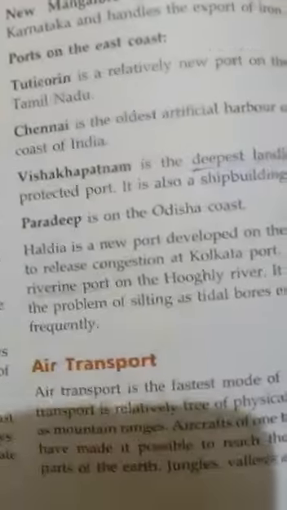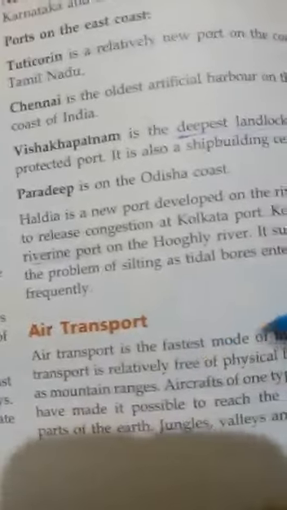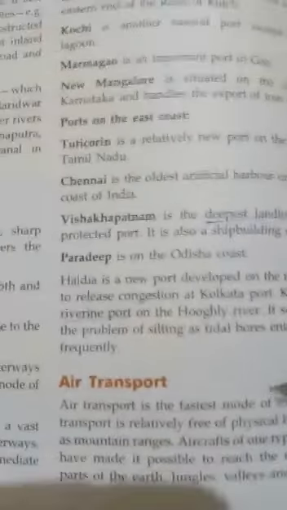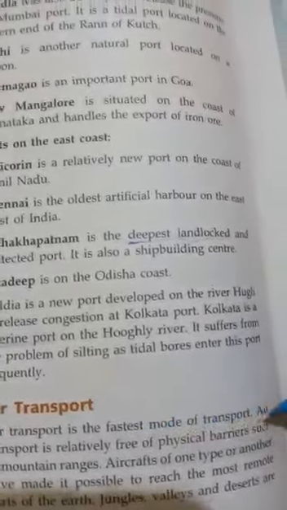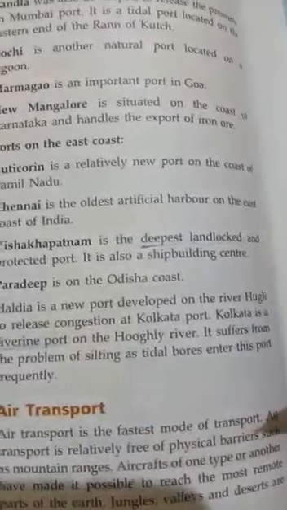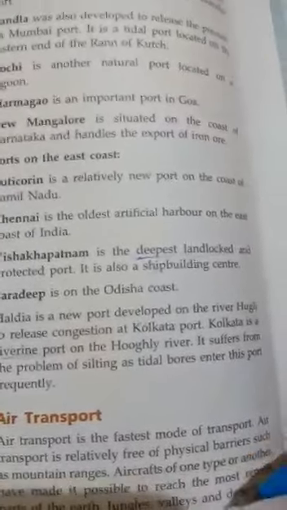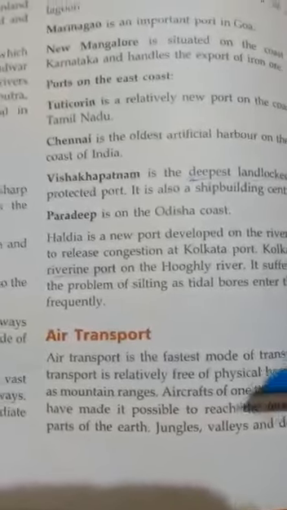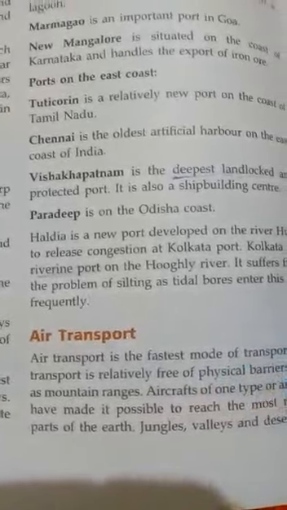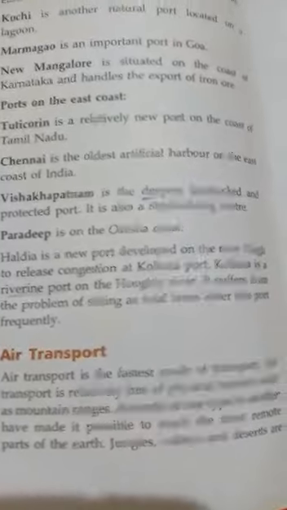Then comes air transport. In air transport, you will find this is the fastest means of transportation. Fastest means of transport, if it is a question, then air transport. It is free of physical barriers such as mountain ranges. Aircraft of one type or another have made it possible to reach the most remote parts of the earth. It can cover jungles, valleys, deserts, any remote areas.